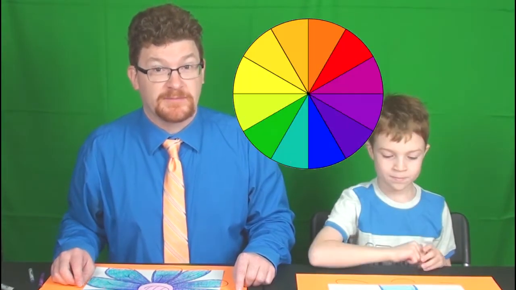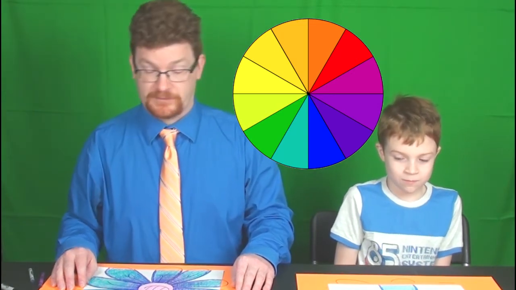Now when we choose a color for the background, we want to look at the color wheel again. Think about what color your flower mostly is. My flower is purple. So I want to look across the color wheel and pick something from the other side that will really stand out from my purple flower and make it really pop. So I'm going to use yellow for my background because yellow is the complementary color of purple.